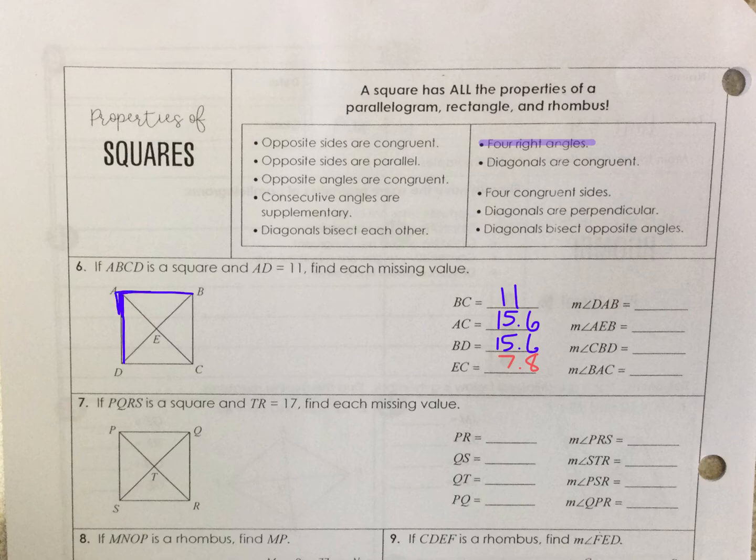So this angle right here, well, we know all the corners of a square are 90 degrees. That's easy. AEB. A to E to B. Well, we know all of our diagonals are 90 degrees. All right?